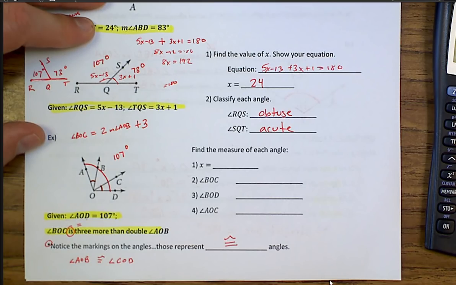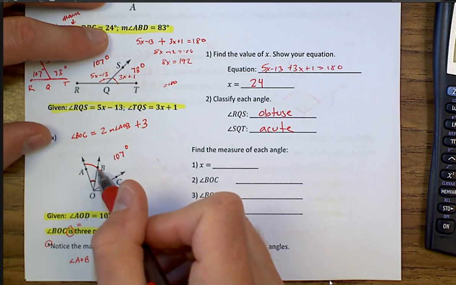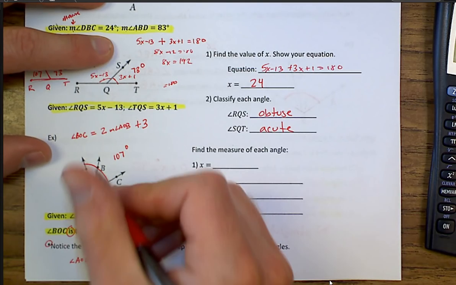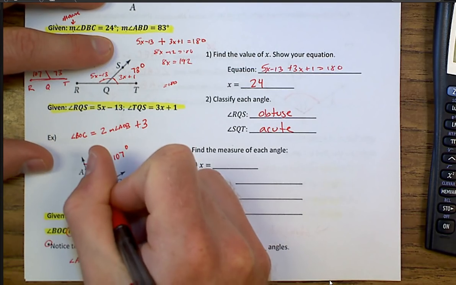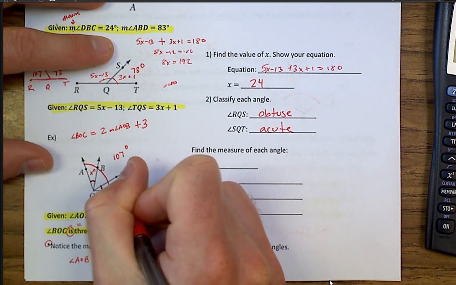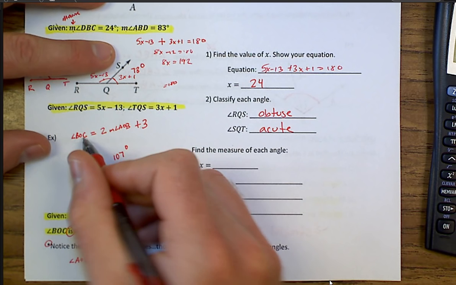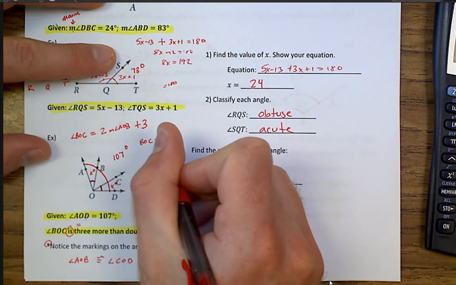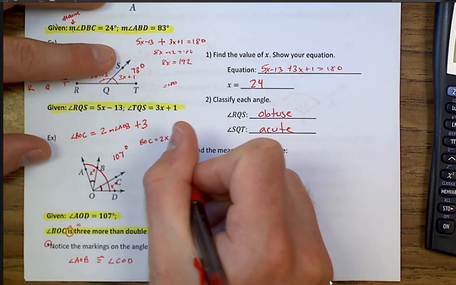Now, that's what BOC is. So basically, if I call AOB X, I know this is X. So BOC equals 2 times X plus 3. Okay?